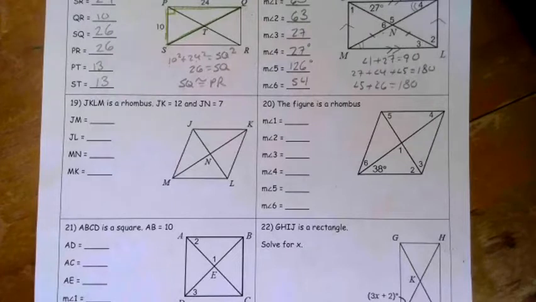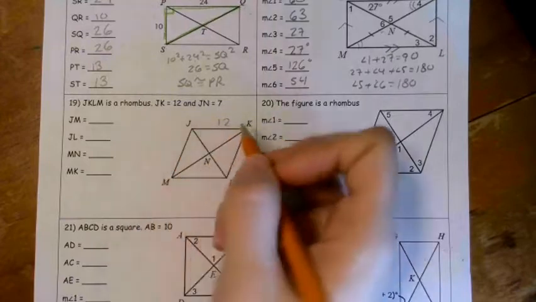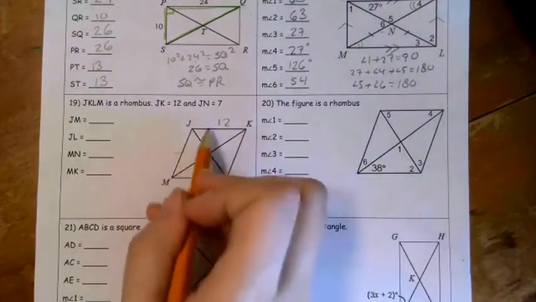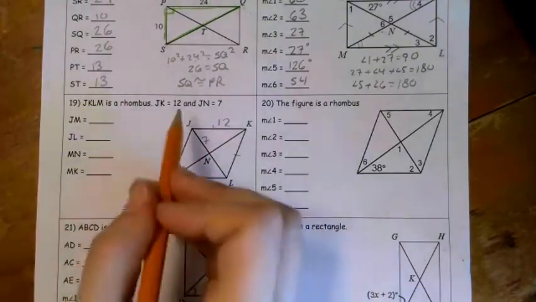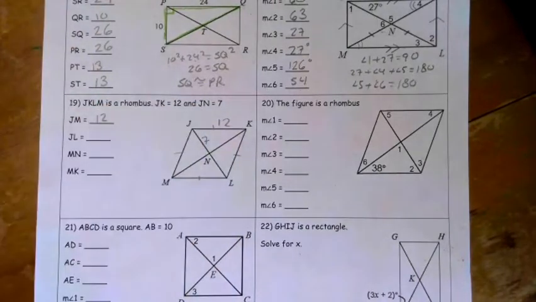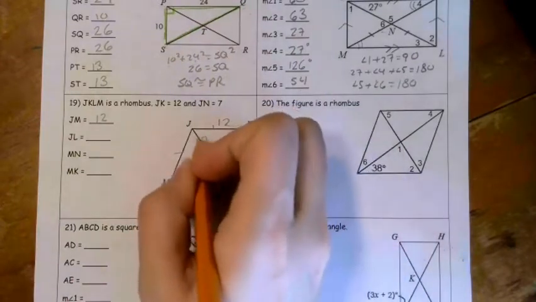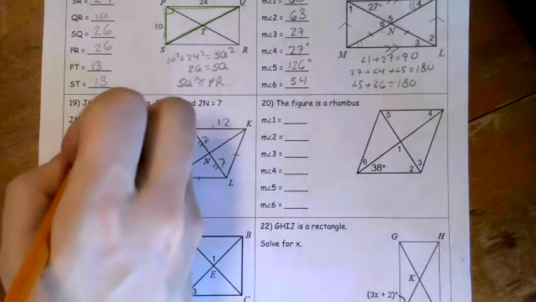First side that we are looking for is JM. They have told us that JK is 12 and that JN is 7. This is a rhombus. That means that all of these sides are congruent to each other. So JM must also be 12. The next one we're looking for is JL. Diagonals bisect each other. So that means JN is congruent to NL. So that whole thing would be 14 then.